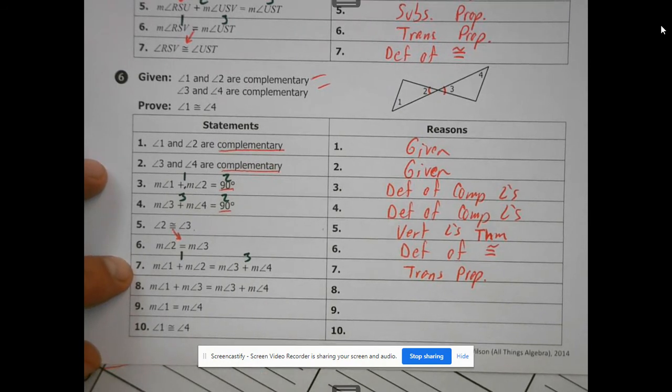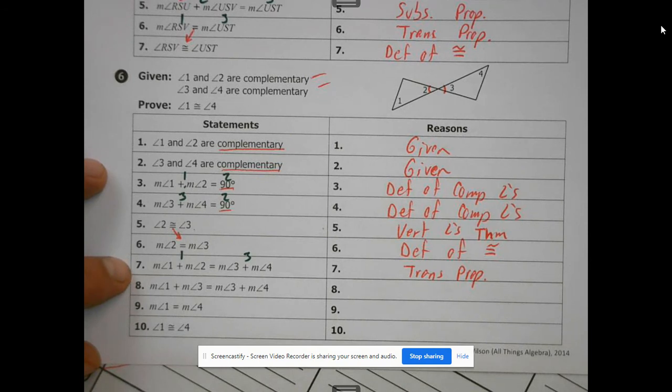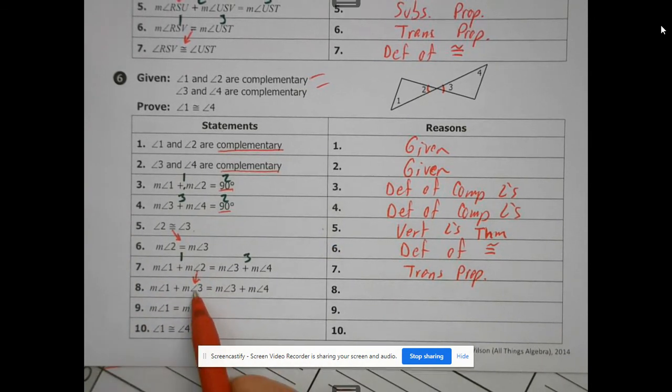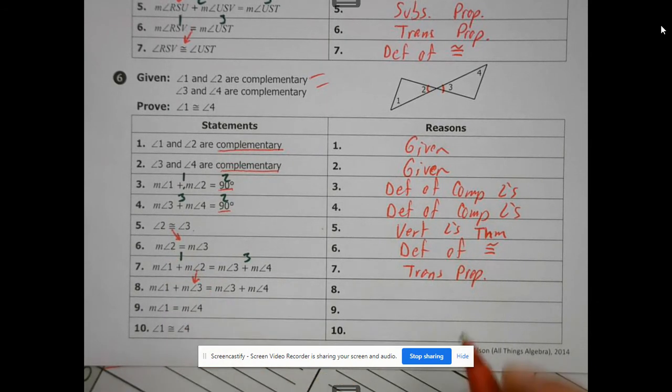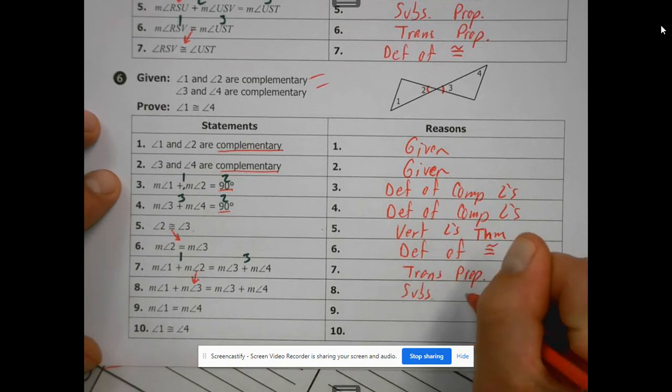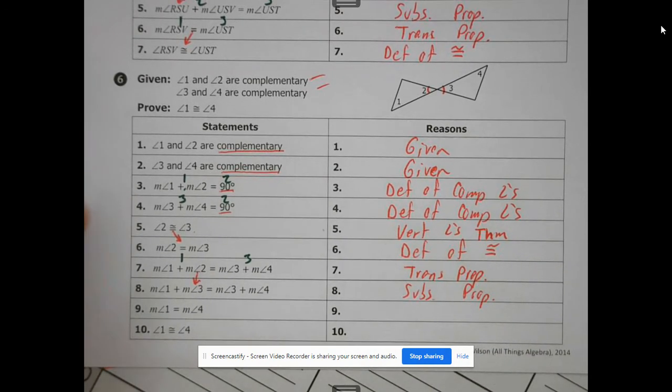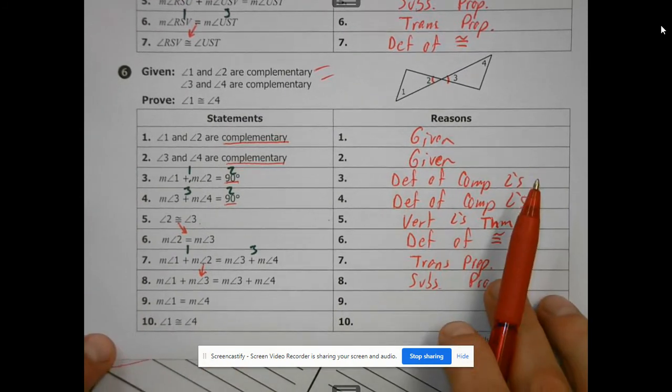All right, from line 7 to line 8. That's the same, that's the same, that's the same. This is not the same. They replaced angle 2 with angle 3, right? We said that angle 2 equals angle 3. They replaced it. Substitution property. Number 9. Okay, from line 8 to line 9, what's going on here?